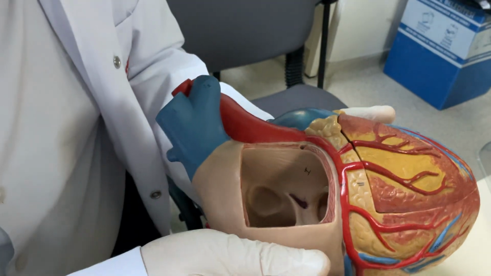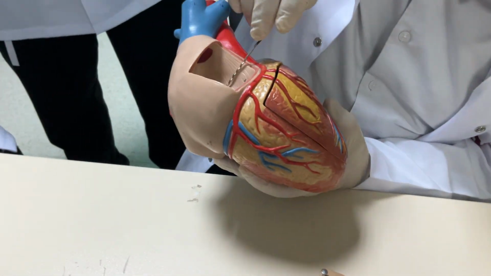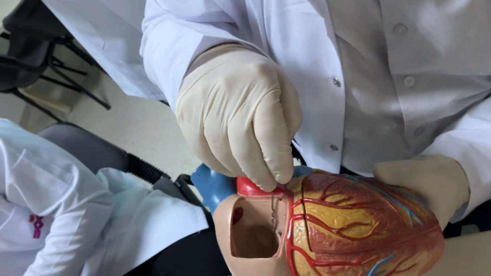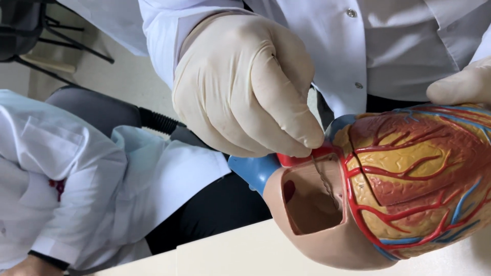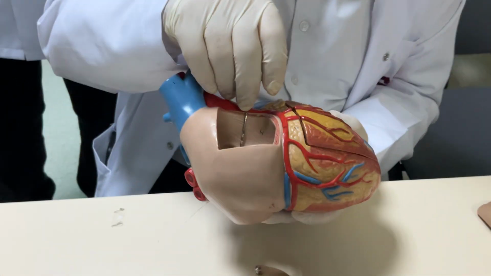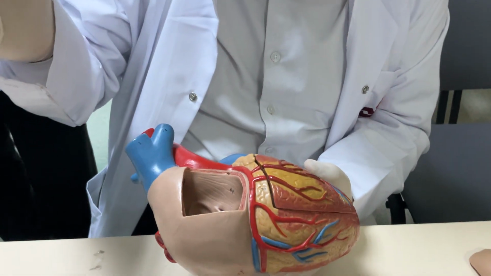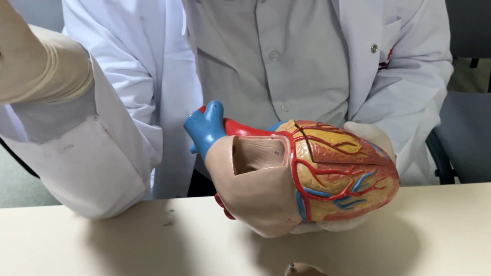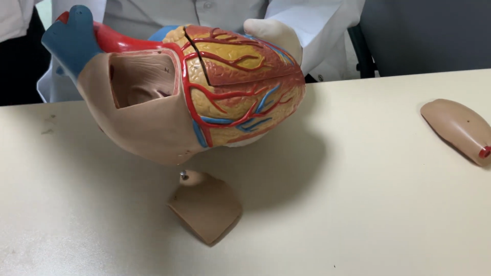And then right here, look at right here, we have the interatrial septum. On the interatrial septum, during the fetal life, there is an opening here. This opening is called oval foramen. Oval foramen has a leaf. You can call it leaf.